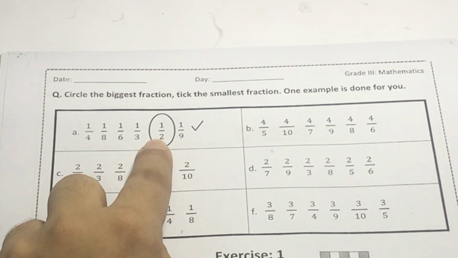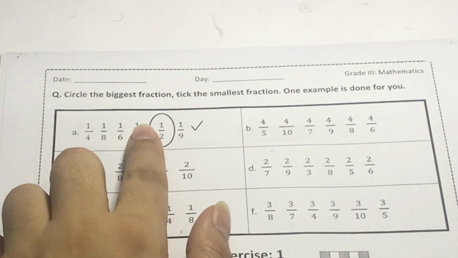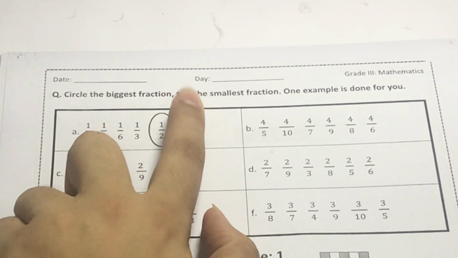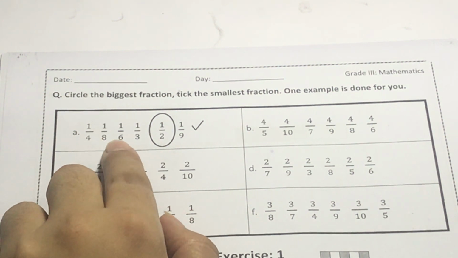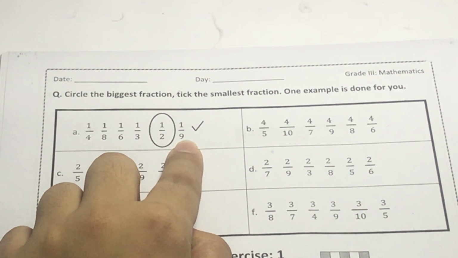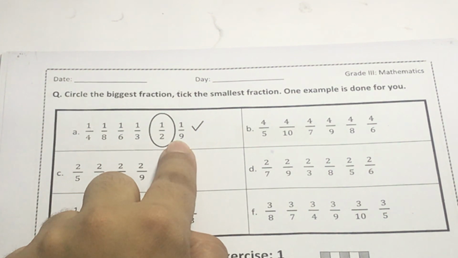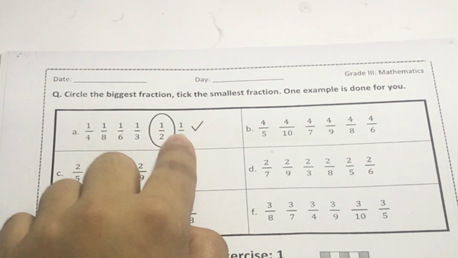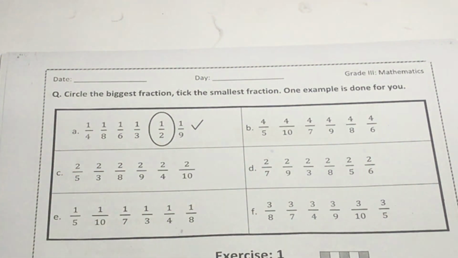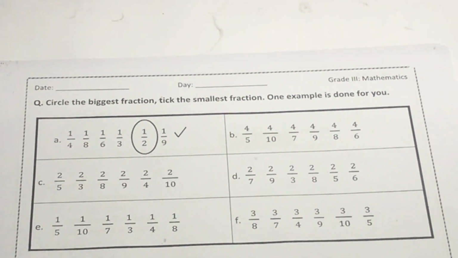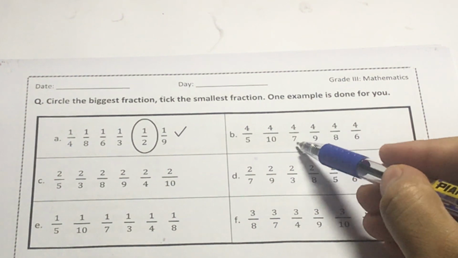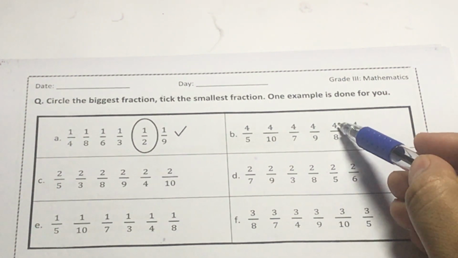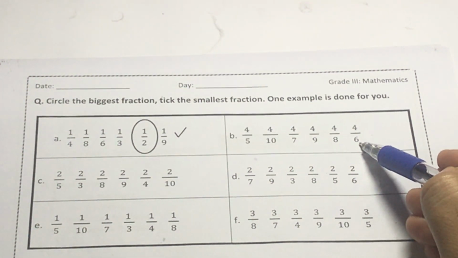So we have circled 1 over 2, and you have to tick mark the smallest fraction, the fraction with the greatest denominator. Here you can see 4, 8, 6, 3, 2 and 9. So 9 is the greatest number. So 1 over 9 will be the smallest fraction. Let's try another example. Here you can see we have 4 over 5, 4 over 10, 4 over 7, 4 over 9, 4 over 8, 4 over 6.